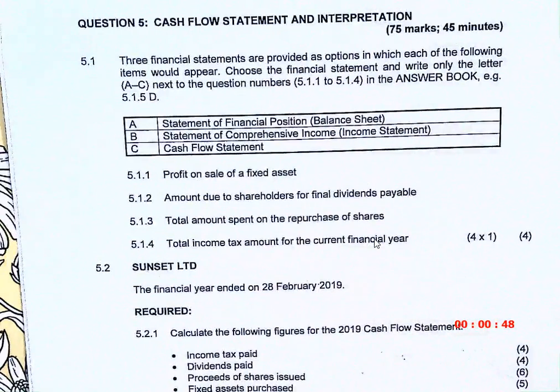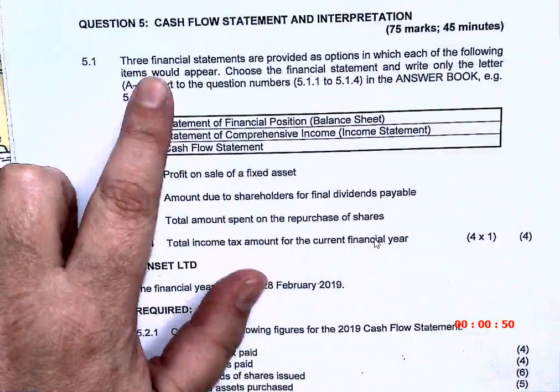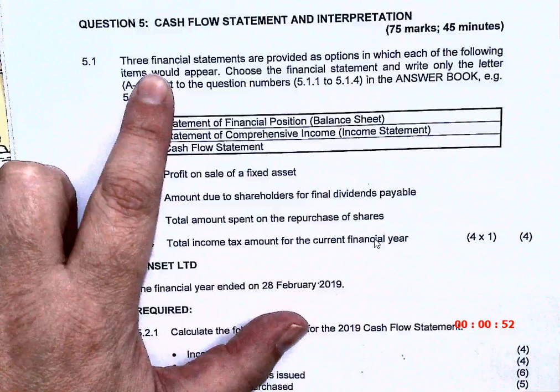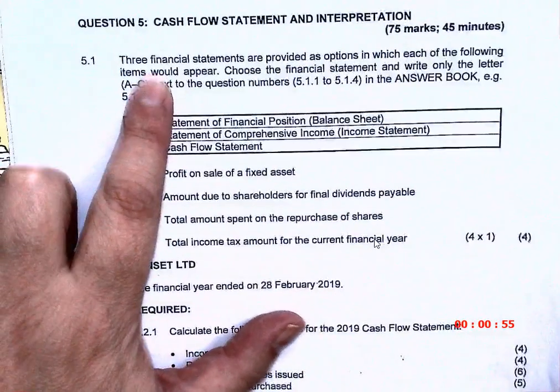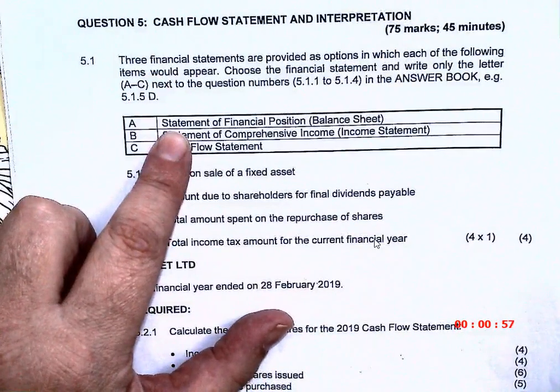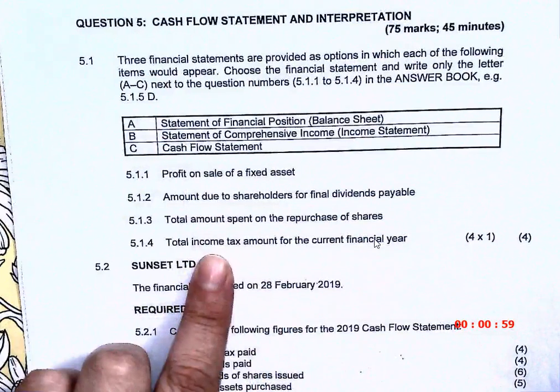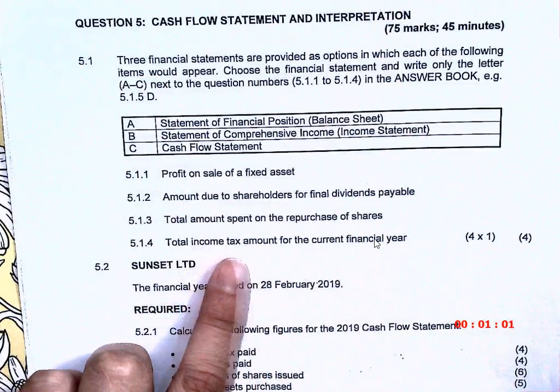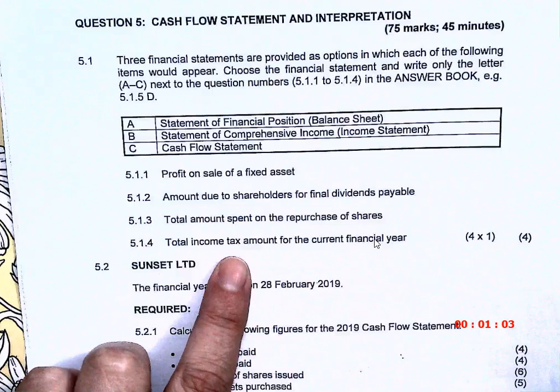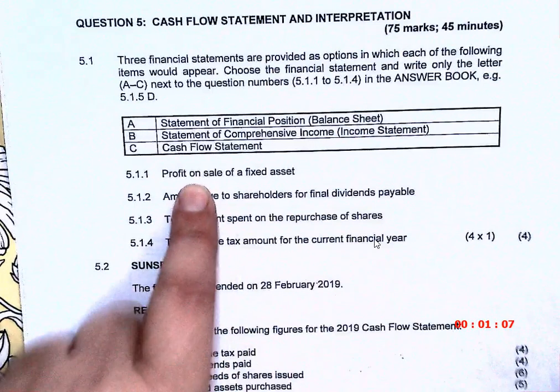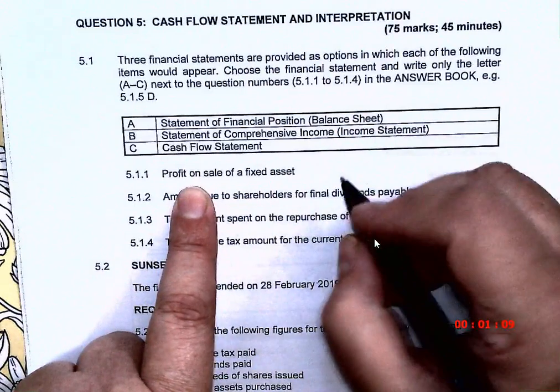Okay, so they say, here's the cash flow. Let's quickly answer. They say 3 financial statements are provided. Say which one is which. So they want to know where these things go. Profit on sale of asset will go to the income statement.